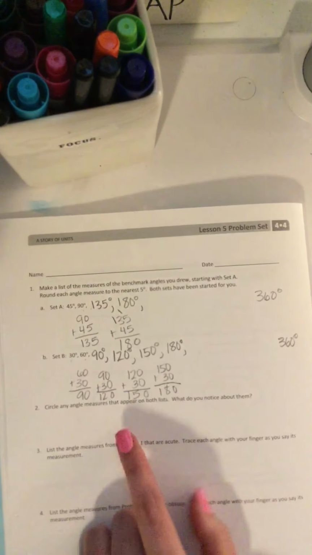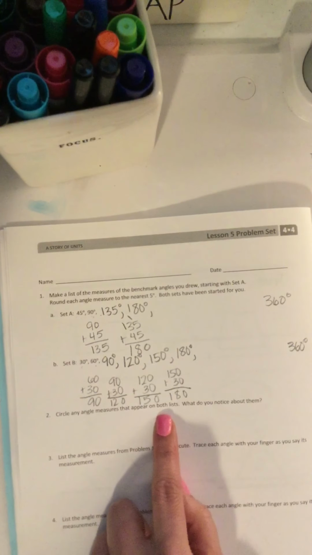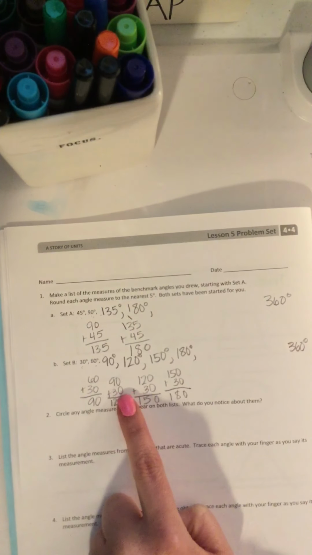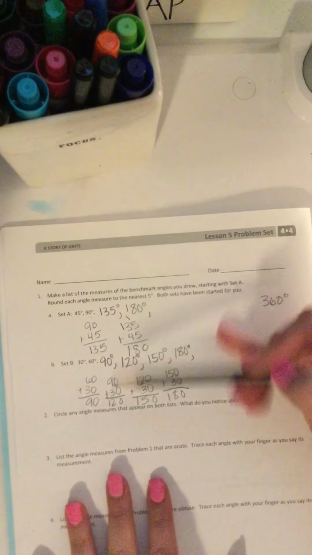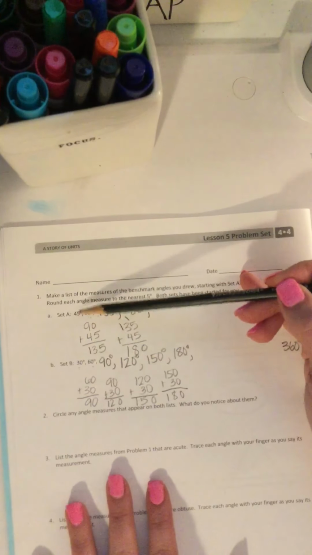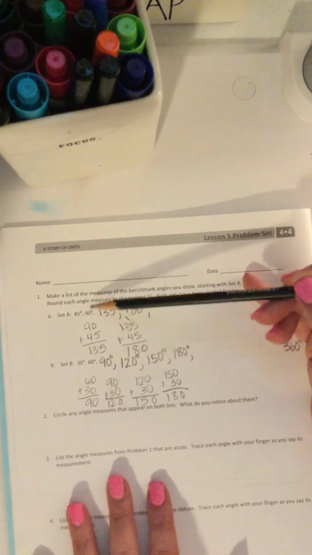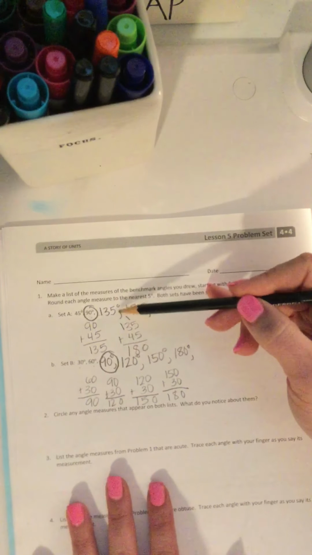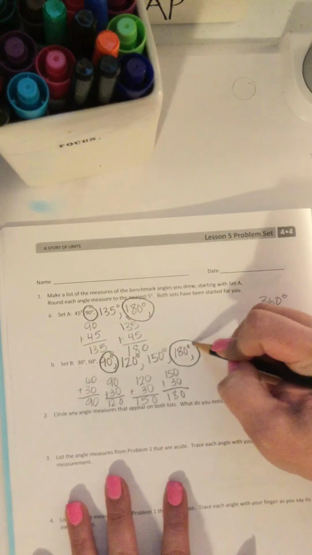Okay. The next thing that you're going to do, it says circle any angle measures that appear on both lists. So already we can kind of look up here and see, are there any numbers that, because I didn't finish my lists, which is yikes. So you guys are going to want to finish your lists and then compare, but we have a few numbers. So let's see, do both of these lists have 45 on them? 45, 30, nope. 60, nope. 90, 90, oh, they both have 90, so I'm going to circle 90. Okay. I have 120, 135. They both have 180.